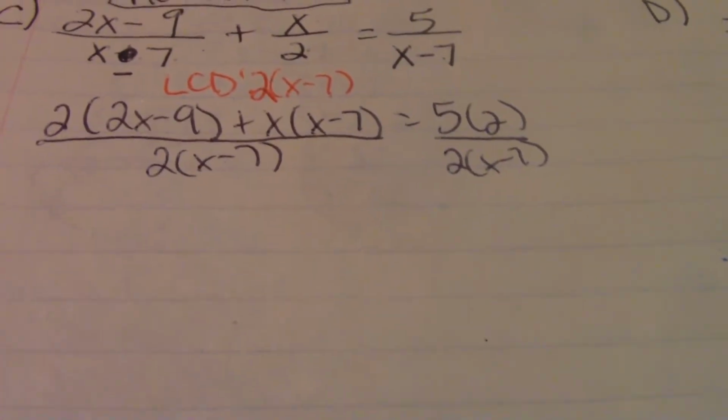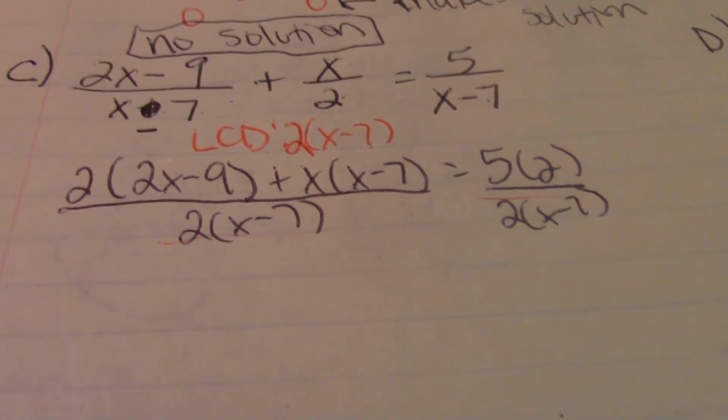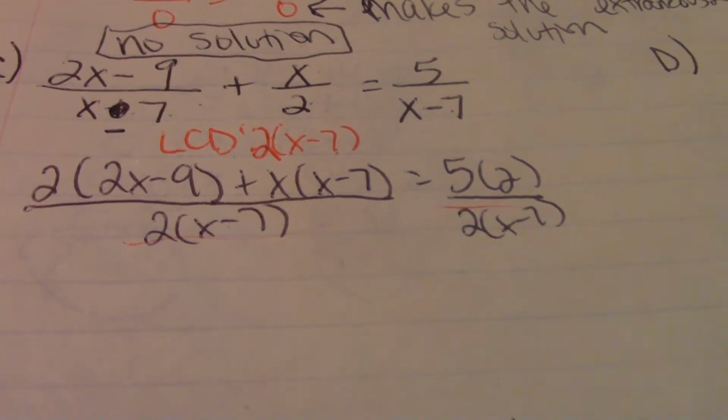Remember, once the denominators are the same, they just kind of go away. So I'm going to go ahead and distribute this in here.